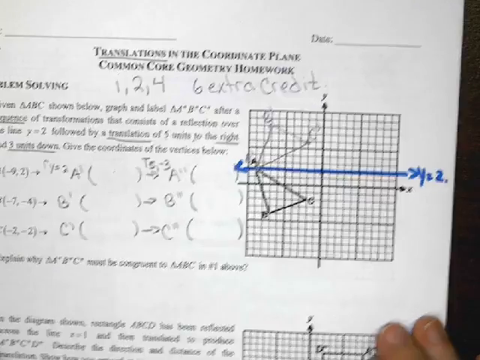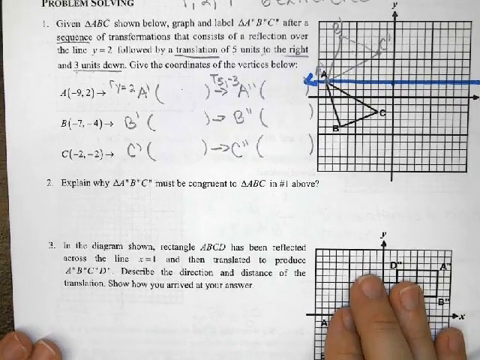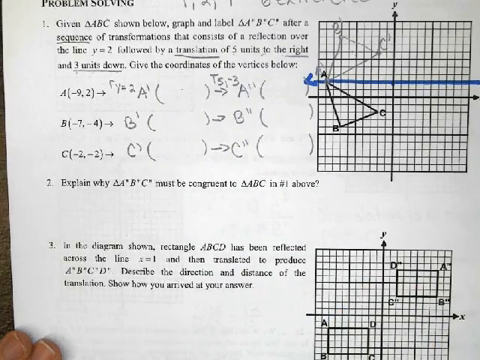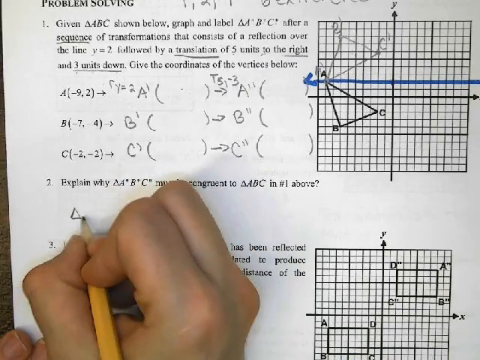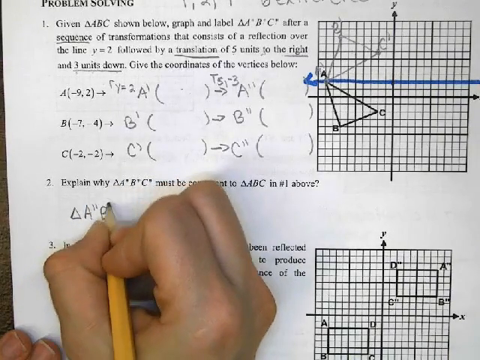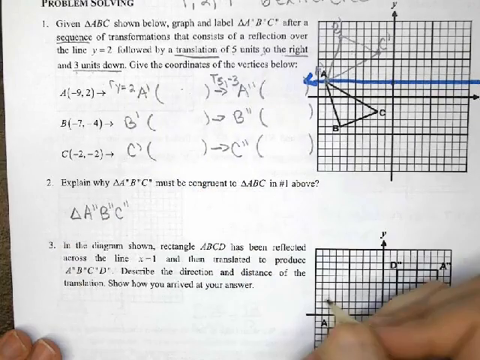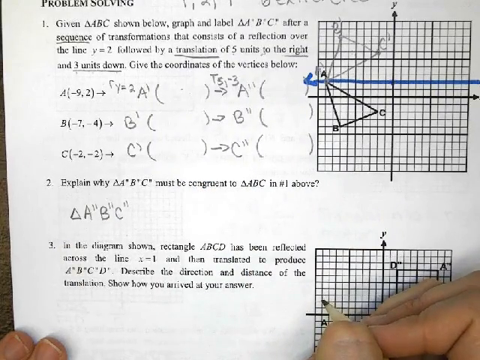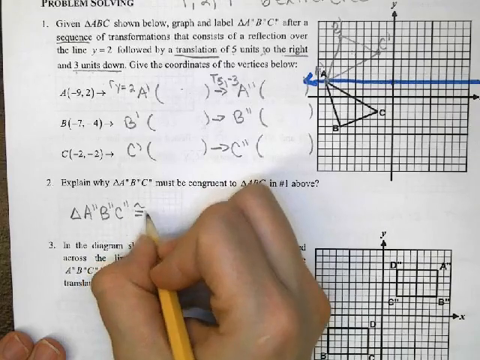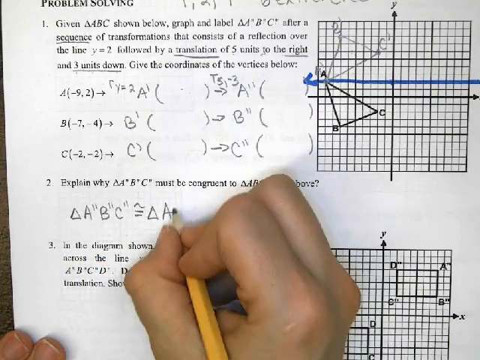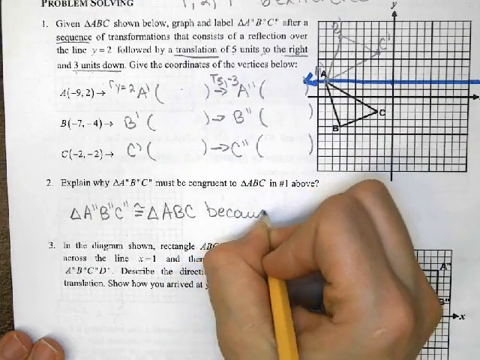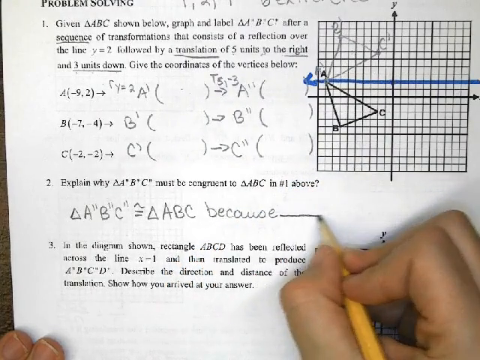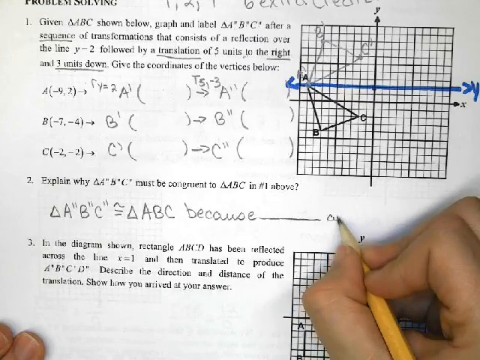Okay. Now the next question here asks you about why the triangles must be congruent. Now remember, I'm going to fill in the blanks for you. Triangle A double prime, B double prime, C double prime is going to be congruent to the original triangle because blank and blank.